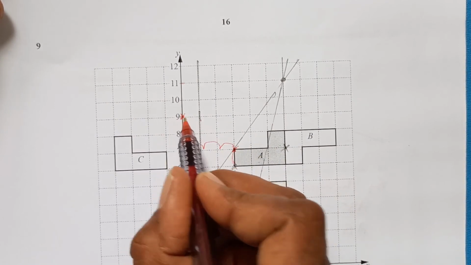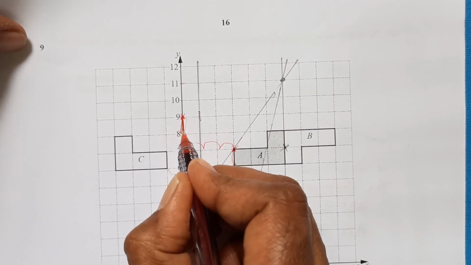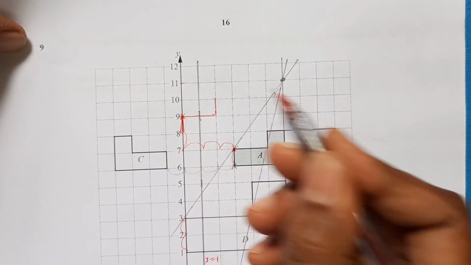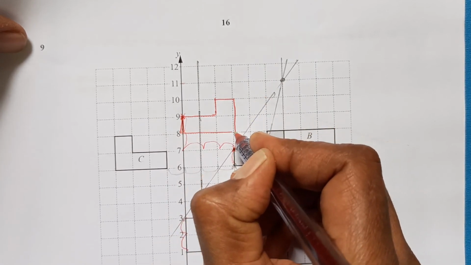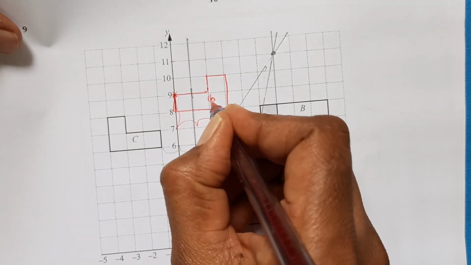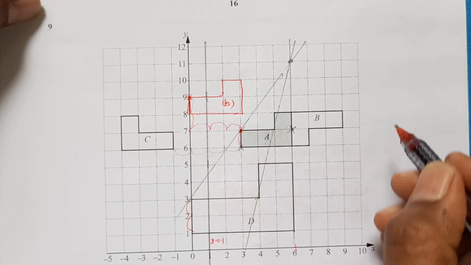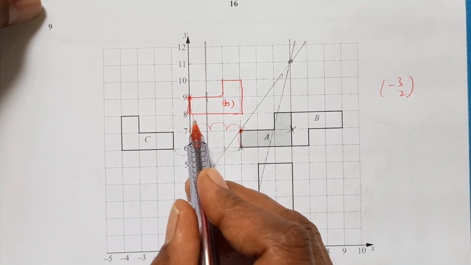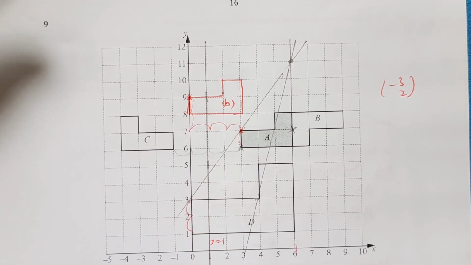From here the shape goes downwards. So this one here, then 1, 2 here, and 1 above, this and this 3. Okay, so this is our new shape, which is part B. I can write down just part B here. This is how you can translate this A with the vector of -3 and 2, 3 left and 2 above. You can choose any corner of the shape, then draw the shape accordingly.